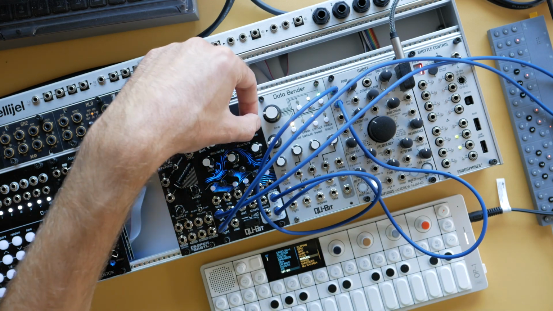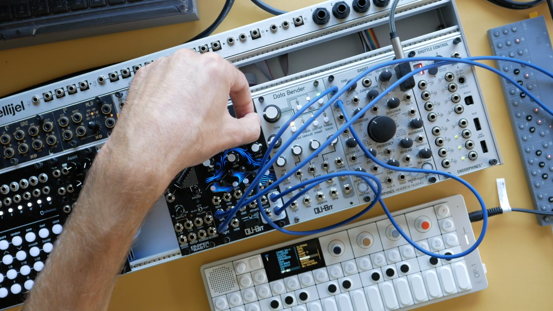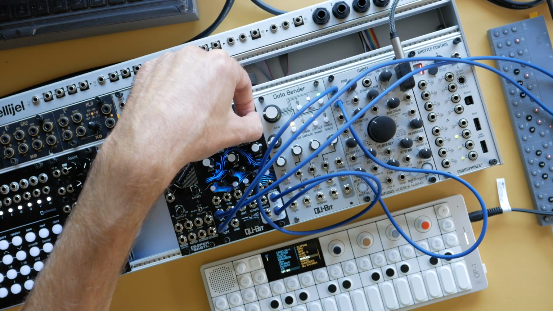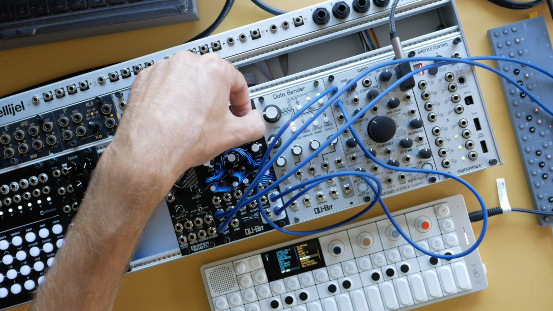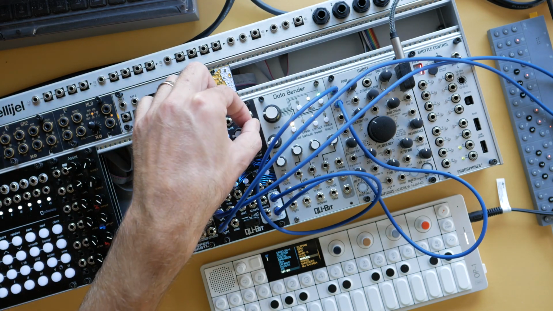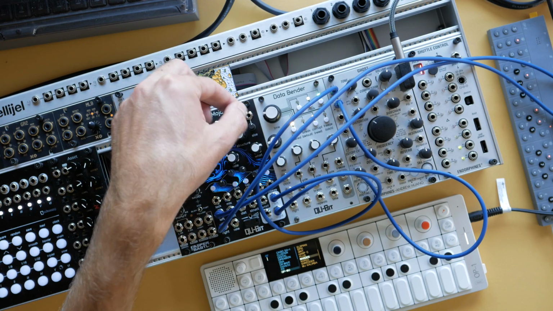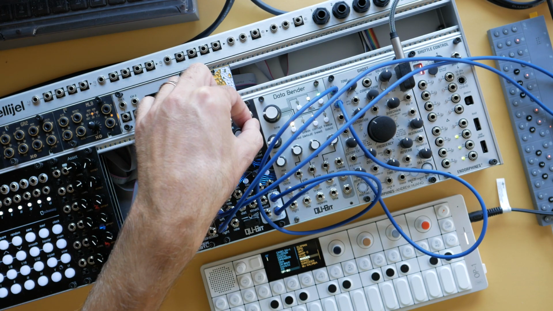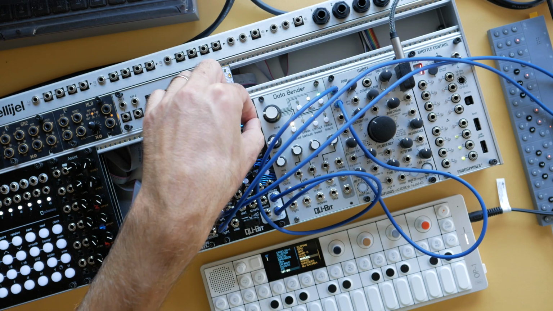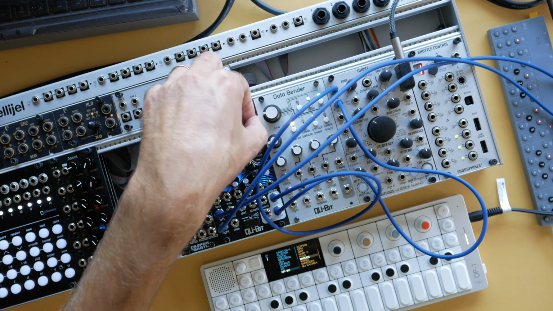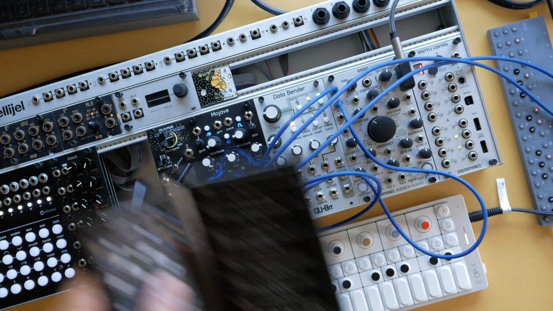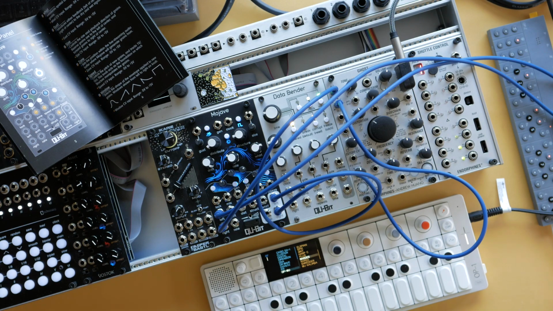So reverse grains are to the left. And then the further we turn it counterclockwise, the larger the grains get. Still in reverse. And everything right of center is forward playback. And again, the further we turn it clockwise, the larger the grains will get. Nice solution. I'll probably keep this here.